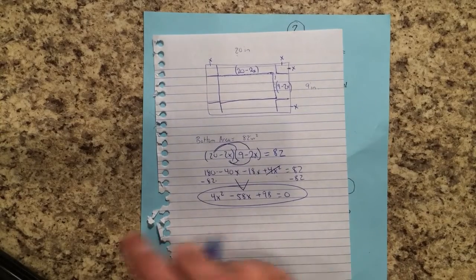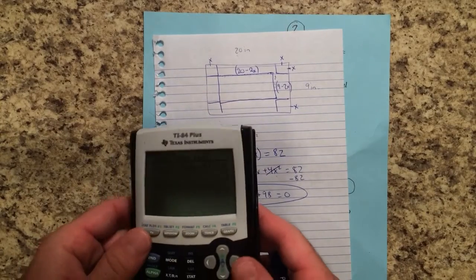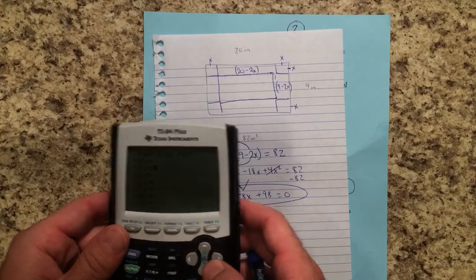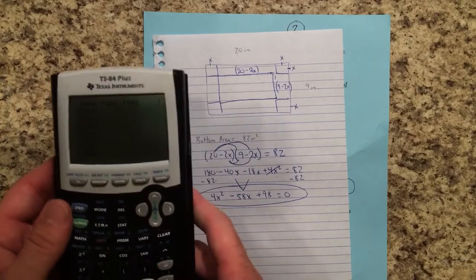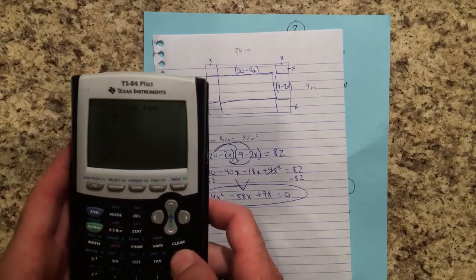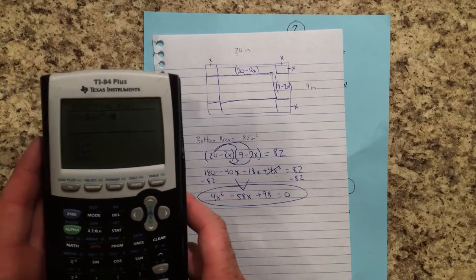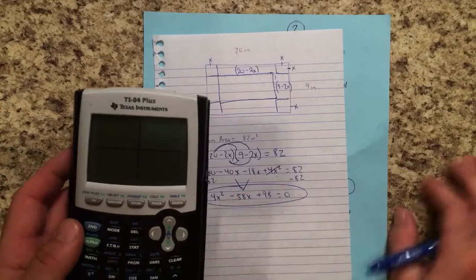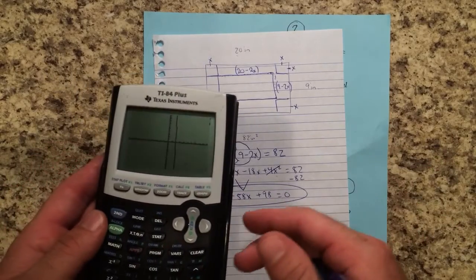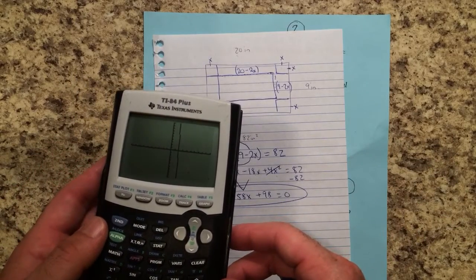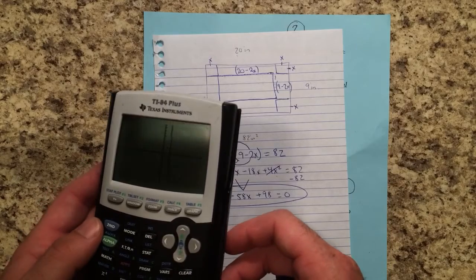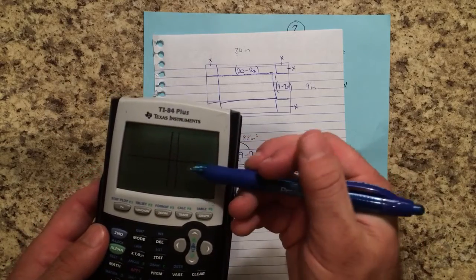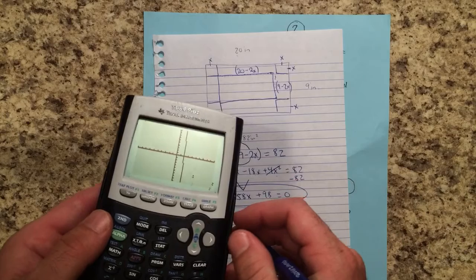I'm going to plug this in the calculator and find out where the x-intercept is. So I have 4x squared minus 58x plus 98. I'm going to hit graph. I might have to zoom out or zoom in, and I know my calculator's got a glare on it. Okay, but I'm only seeing one x-intercept the way mine's currently zoomed.